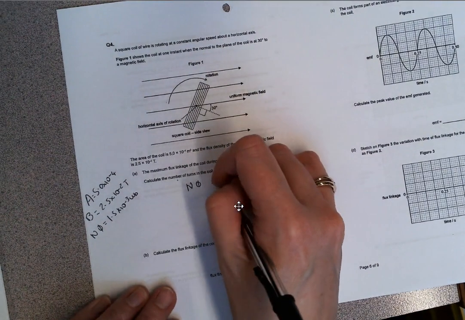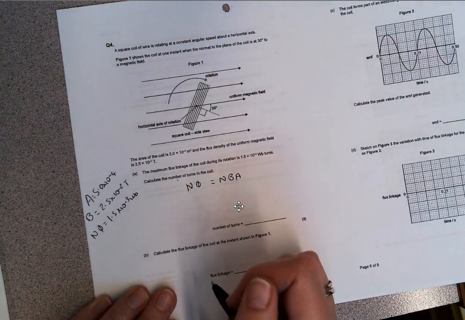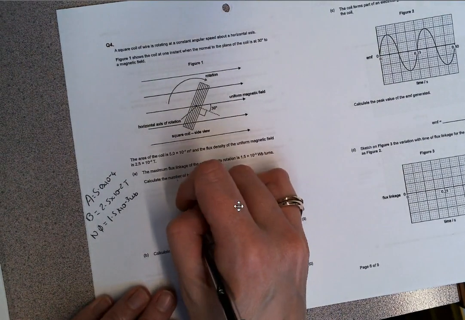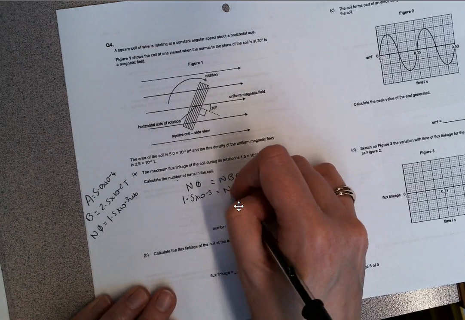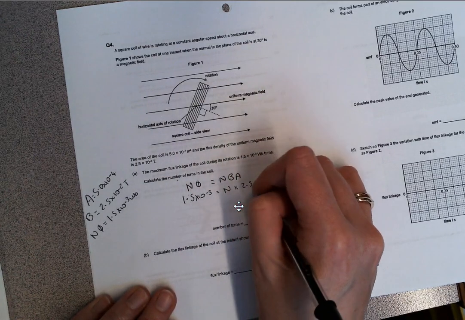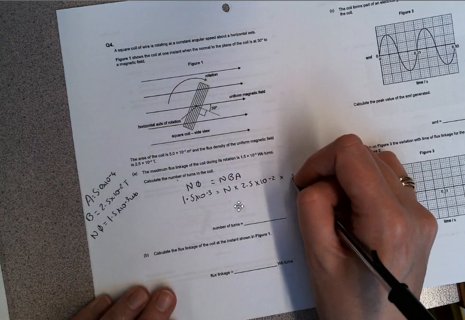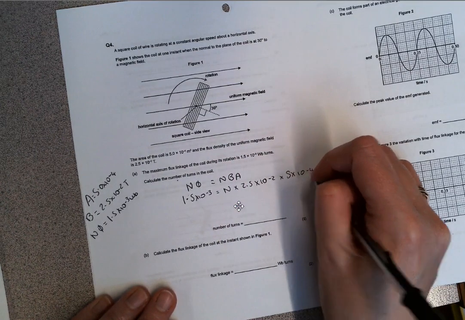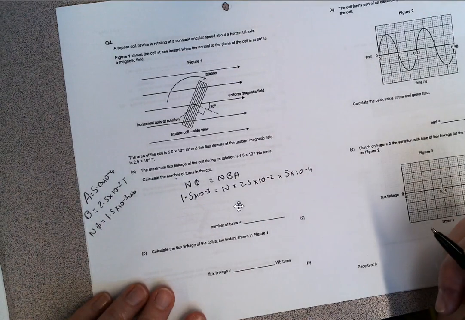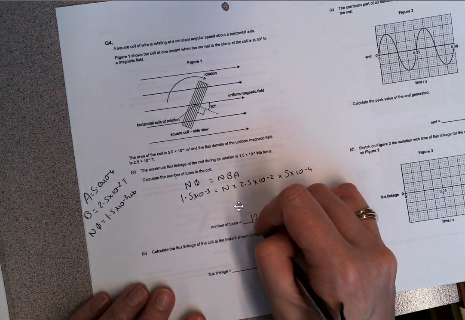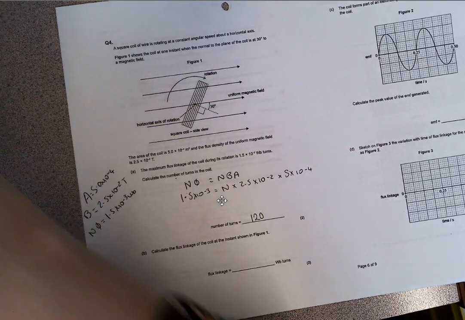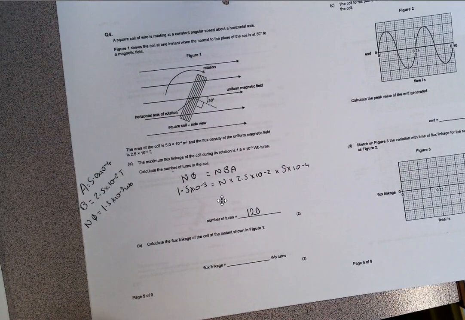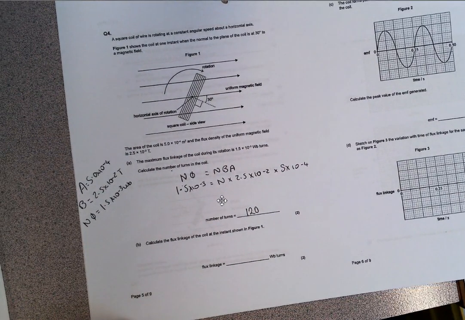So Nφ equals NBA. This Nφ is 1.5 times 10 to the minus 3. N we want to find. B is 2.5 times 10 to the minus 2. And A is 5 times 10 to the minus 4. Then a straight rearrangement to find N, and it is 120. Okay. Then calculate the flux linkage of the coil at the instant shown in figure 1.